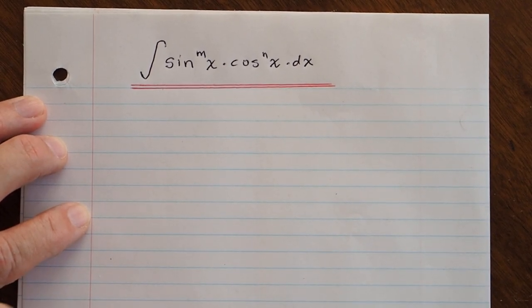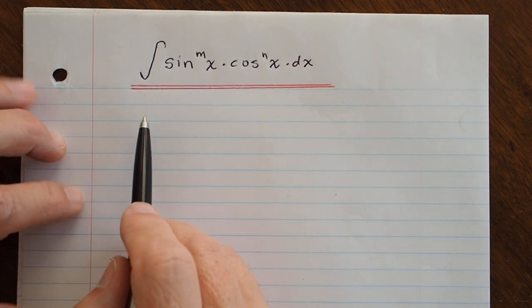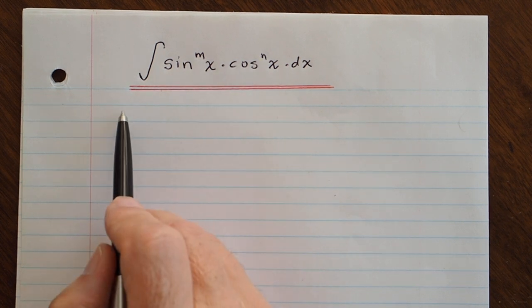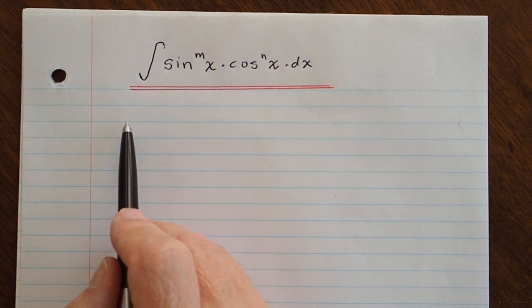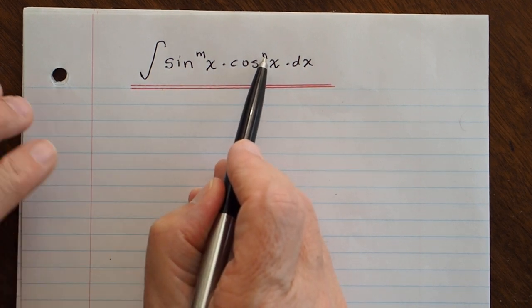Welcome to part 2 of my exploration of this integral. In part 1 we learned how to deal with the case when at least one of m or n was odd. Here in part 2 we find out how to proceed if both m and n are even.